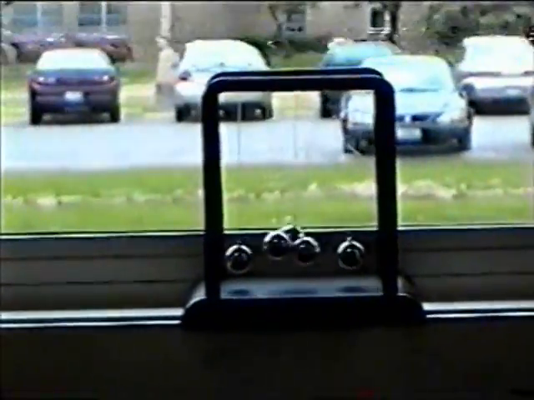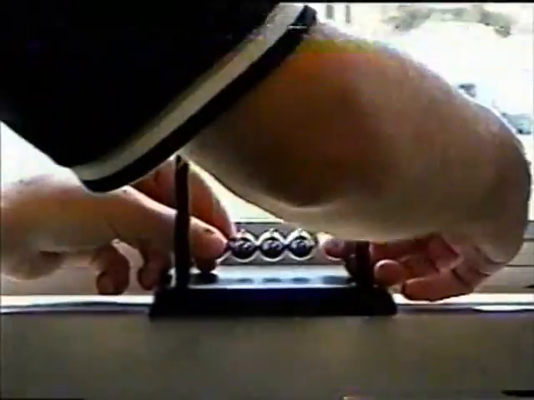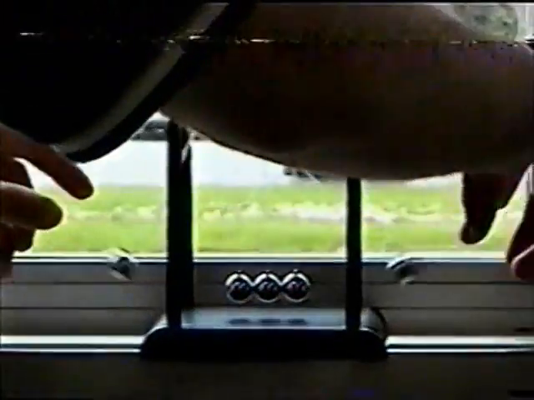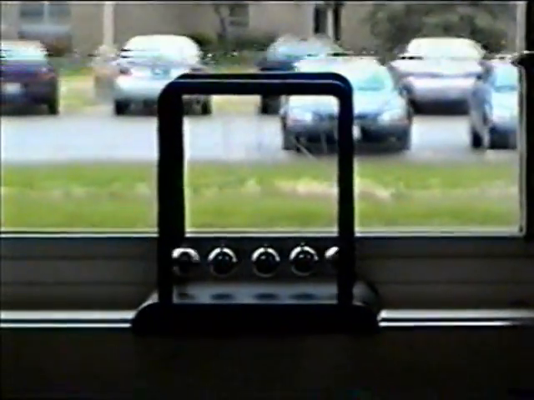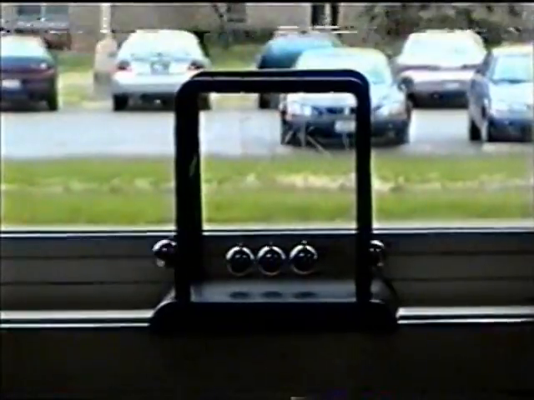Sal's a good guy. Now we're gonna do one on each side. Wow, that was... let's try that again, huh? Yeah, that's the stuff. Law of conservation of momentum applies to pretty much everything.